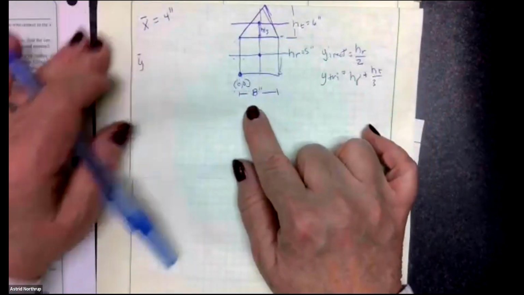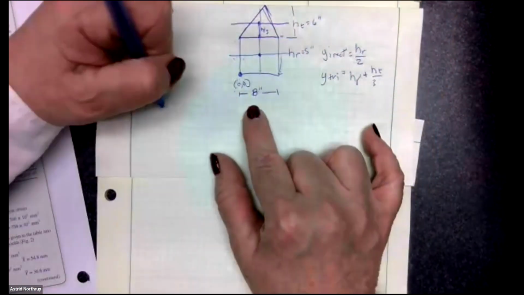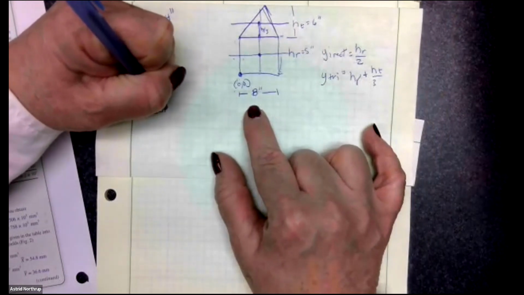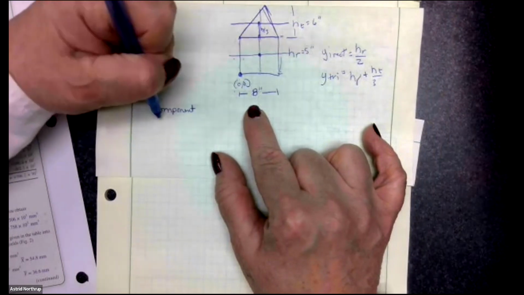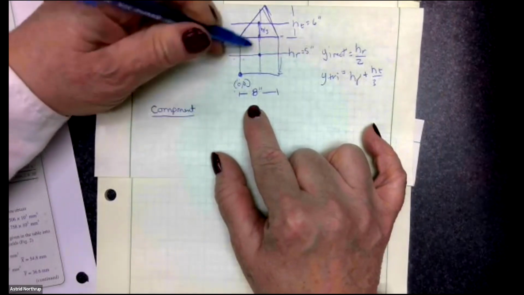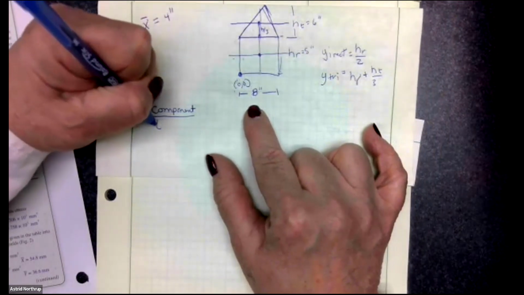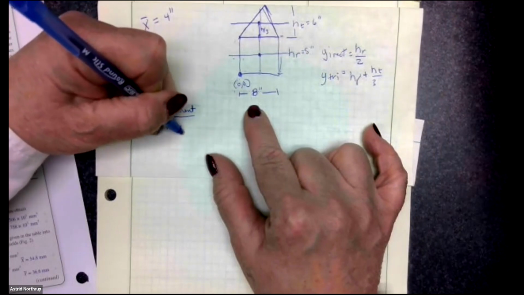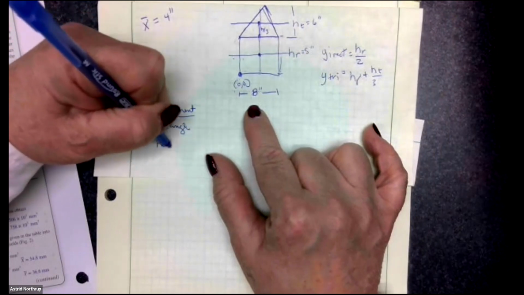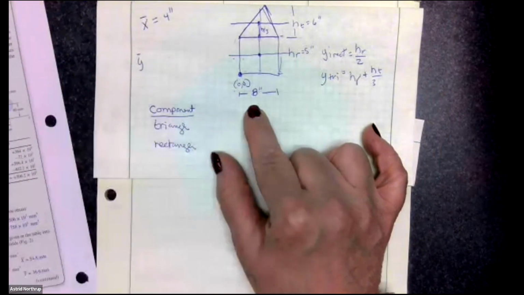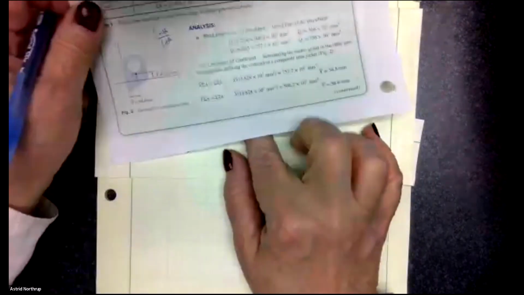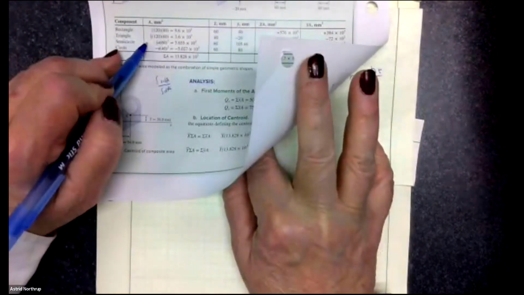All right, so there we go. Basically we would draw a little table where we would put the component name. We have two components: a triangle and a rectangle. The next header is the area, and we have X bar and Y bar.